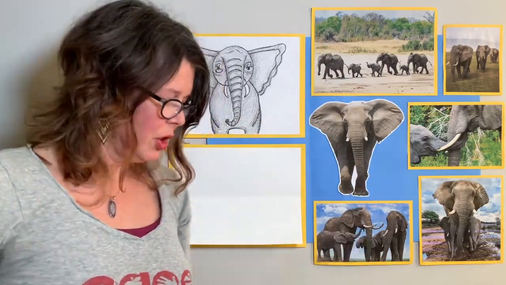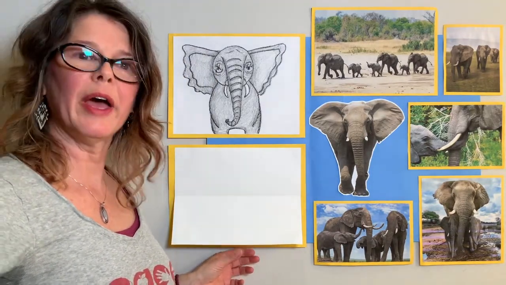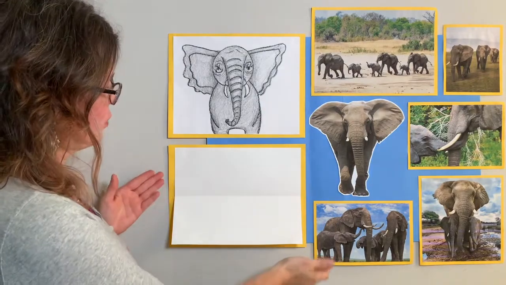Good. Get your piece of paper, put it in front of you. I want it to be horizontal, okay? Like this, wide.